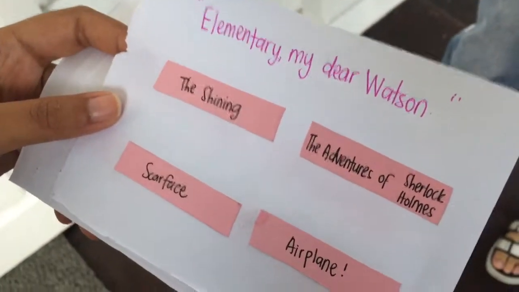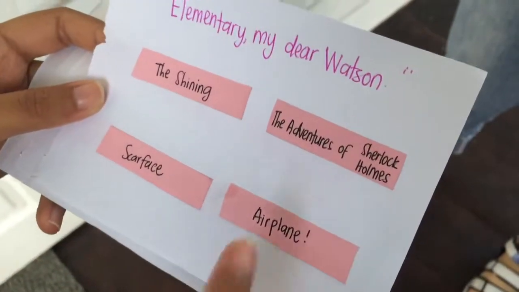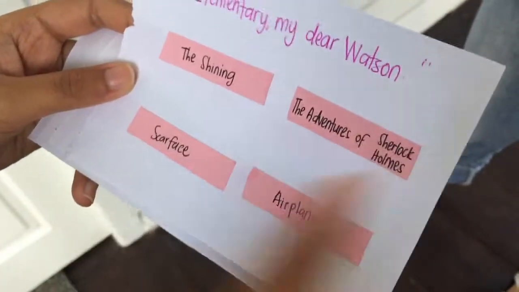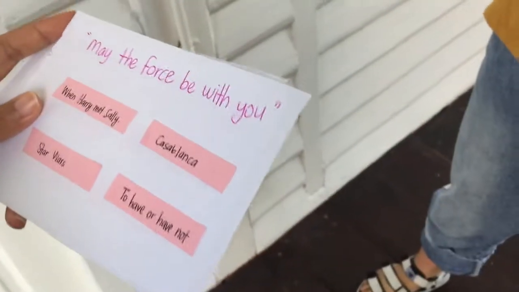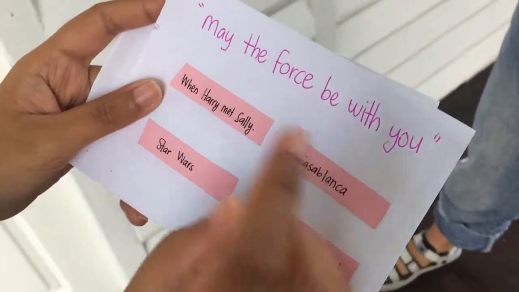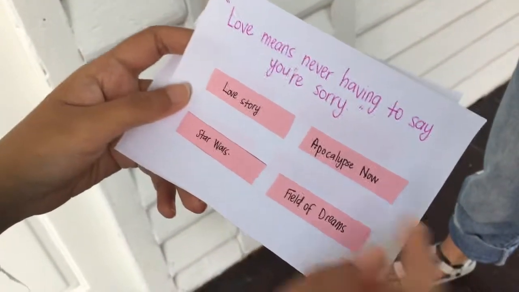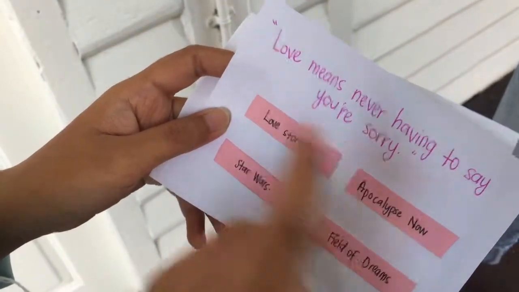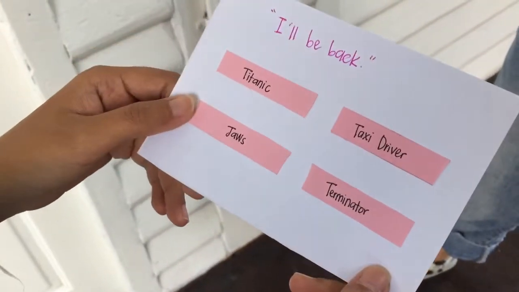Elementary, my dear Watson, where have I heard it before? Watson. I think the word Watson. Adventure of Sherlock Holmes. This is the right answer. Correct. All right. So, may the force be with you. Oh, I really love the Star Wars. Correct. Love means never having to say you're sorry. Okay, now, love. Of course, it will be Love Story. Correct. Alright. I'll be back.